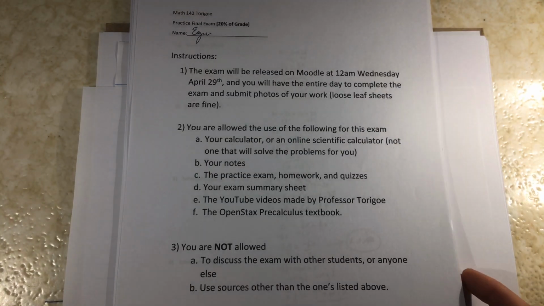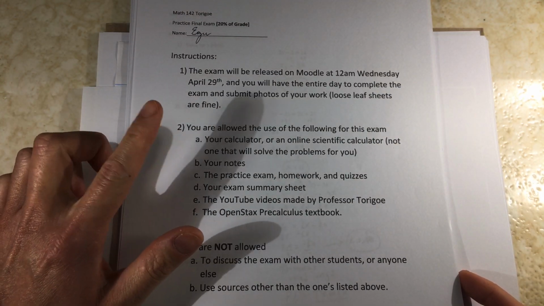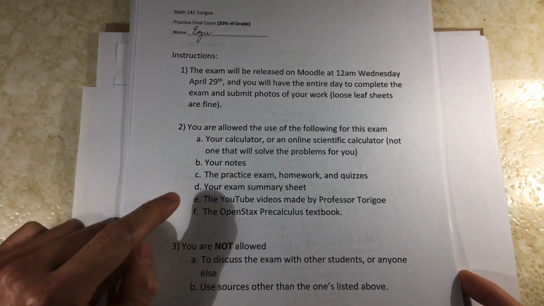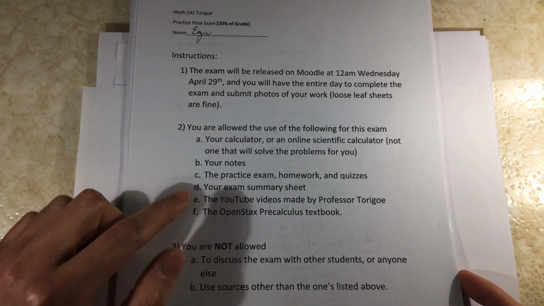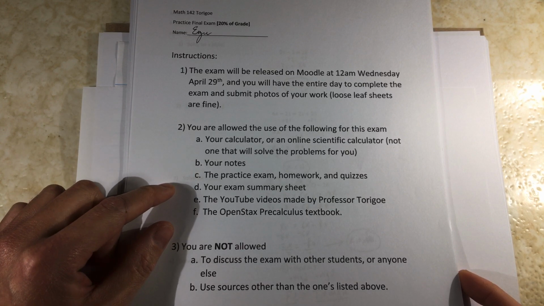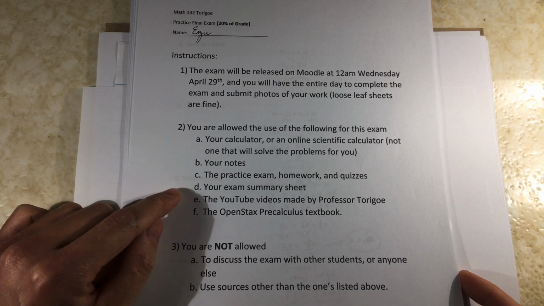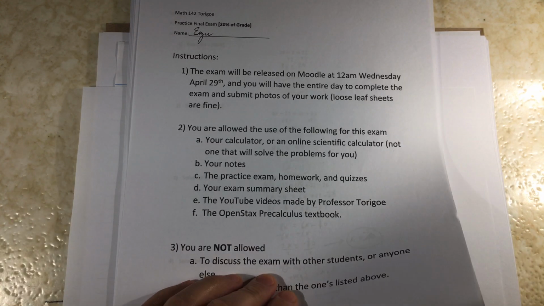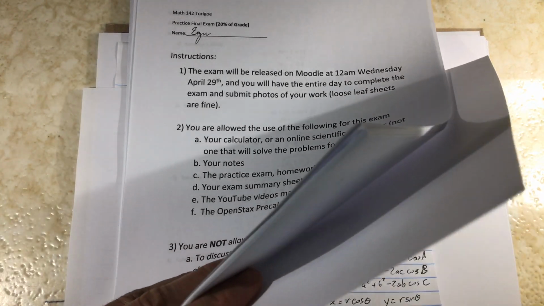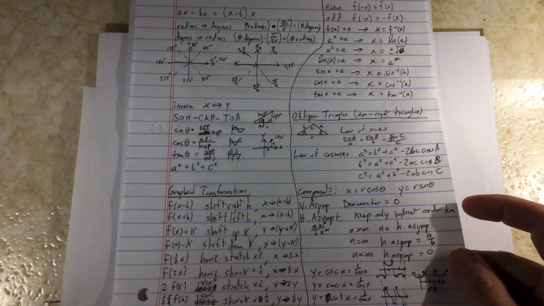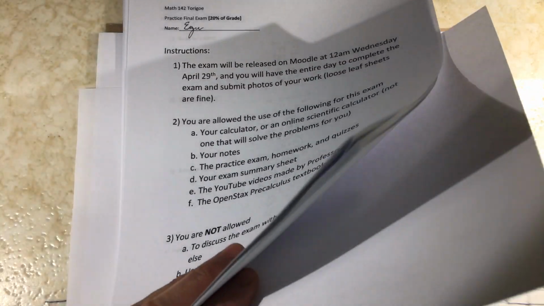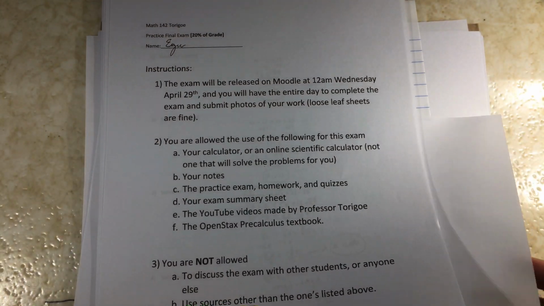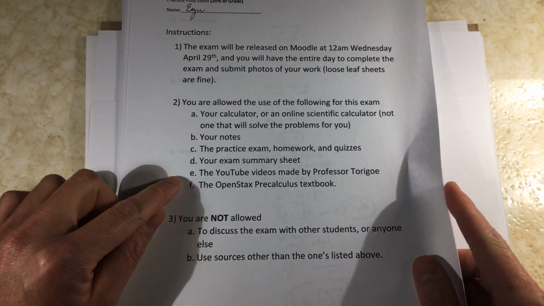So you can use basically anything from this class, obviously your calculator, your notes, practice exam, homework, quizzes, and that exam summary sheet, which actually I'm going to show you how to create as I go through this, because a lot of people sent me lots of different things. I didn't realize that people didn't really understand that. So I'll give you kind of an idea. It should be basically like a bunch of equations and whatever. And I'm going to go over how to create one of those as I go through this exam.